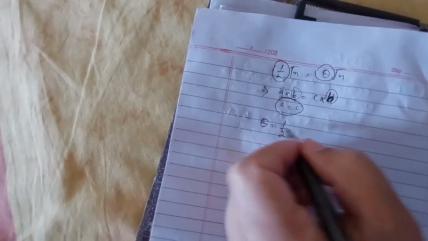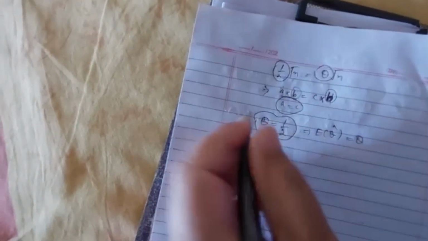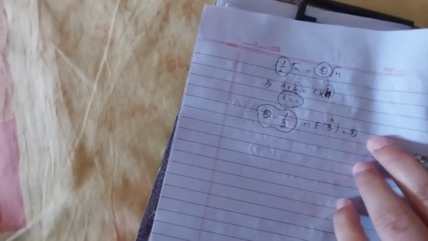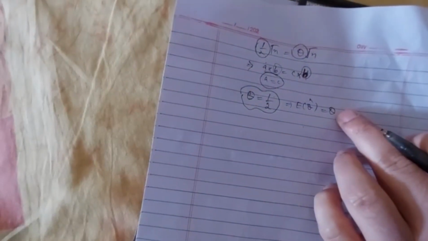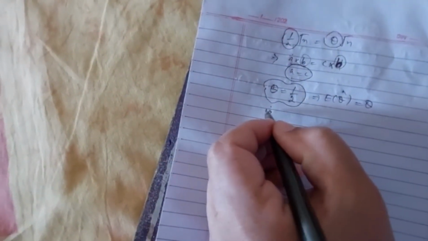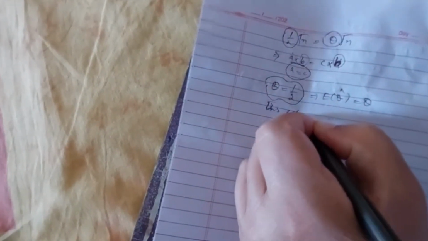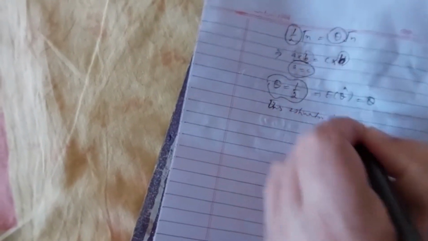So when theta is equal to 1 over 2, E of theta bar is equal to theta. For only the value of theta equal to 1 over 2, this estimator gives us theta.